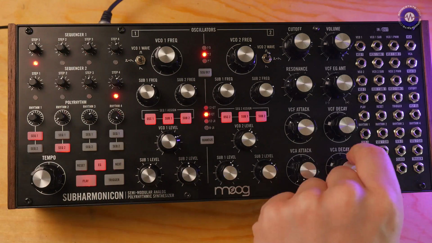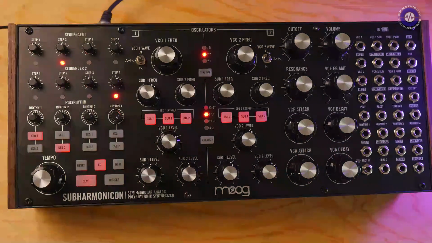We also have a quantizer section, 4 different types of quantizing. 12-tone equal temperament, 8-tone equal temperament diatonic. Then we have 2 just intonation scales. Just intonation is an older approach to generating musical scales based around whole number ratios.